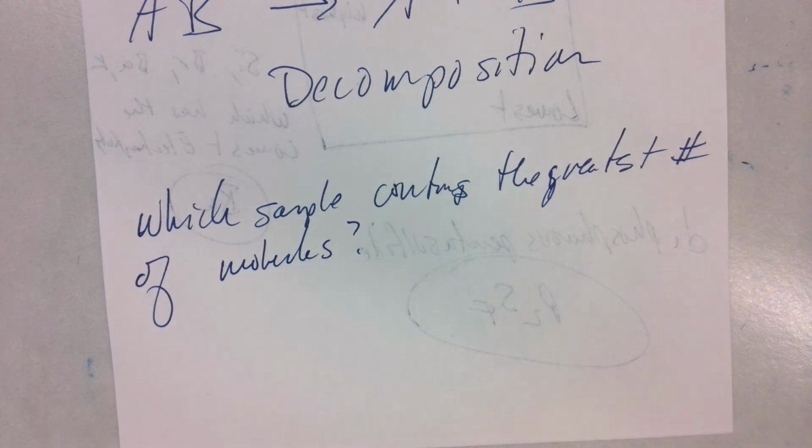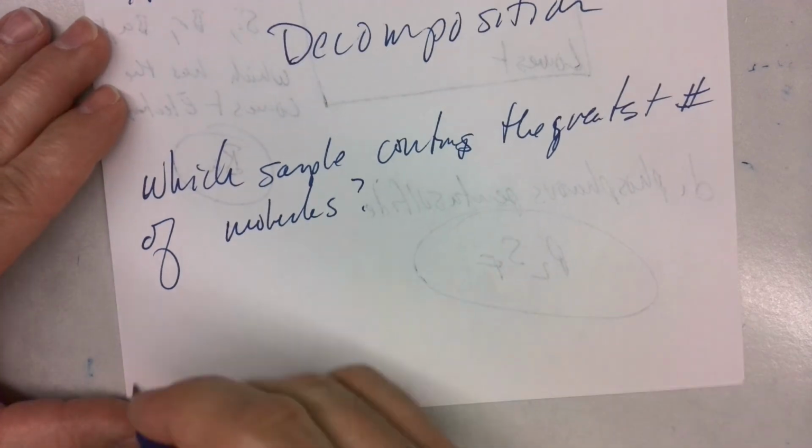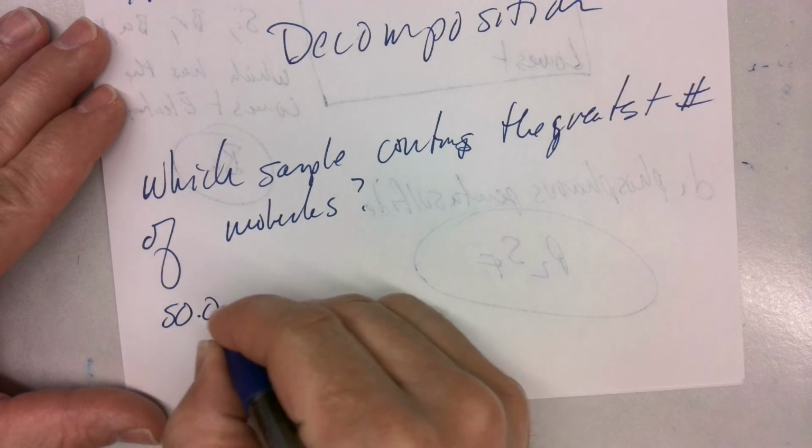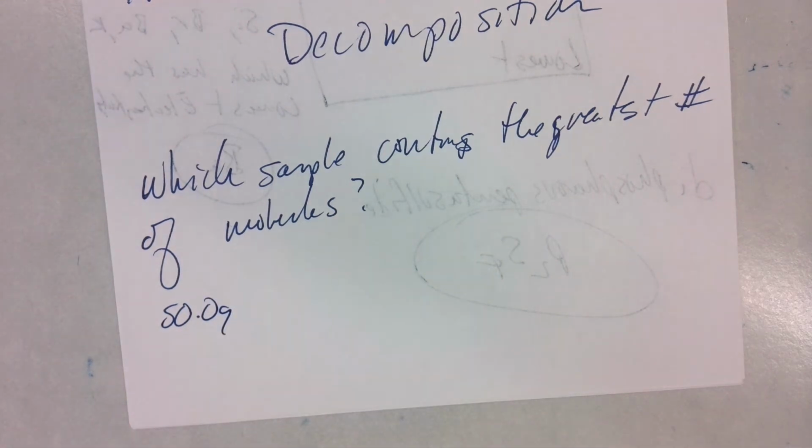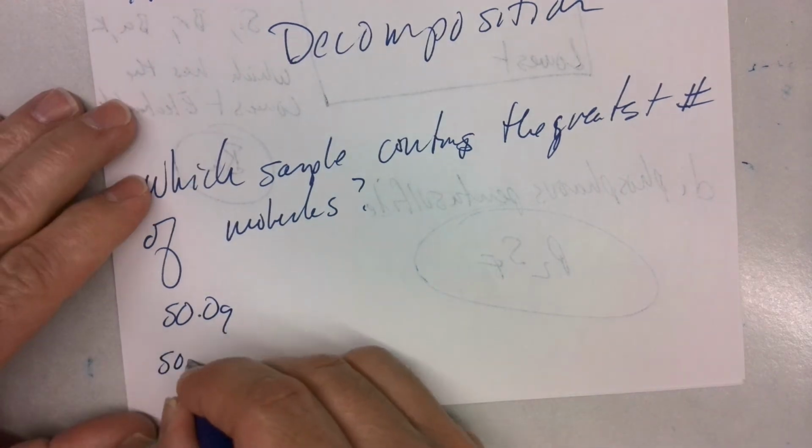Then it's going to give you like 4 of these. To truly figure this out, you're going to have to work them out. But if I gave you 50.0 grams, and let's say they're all 50 grams.